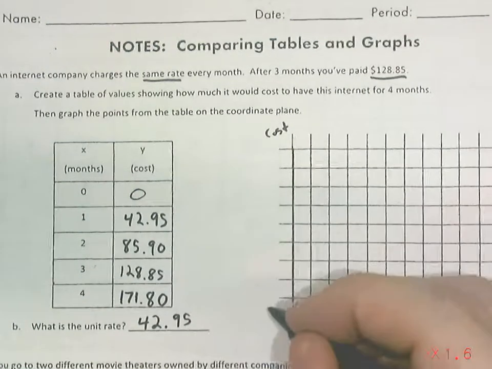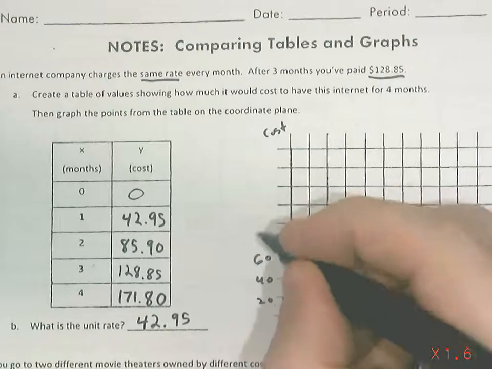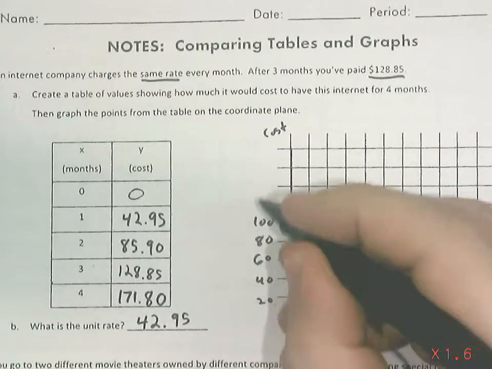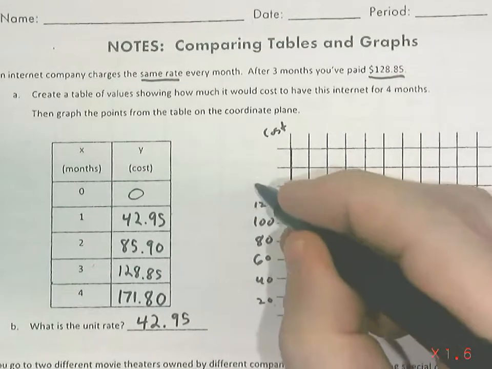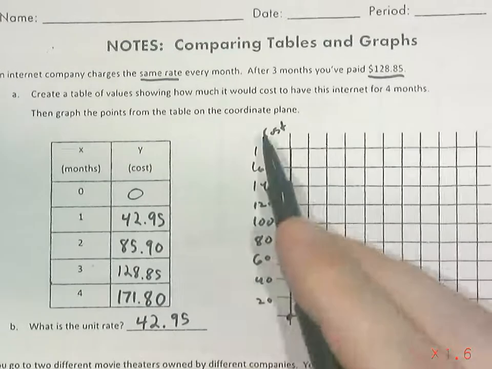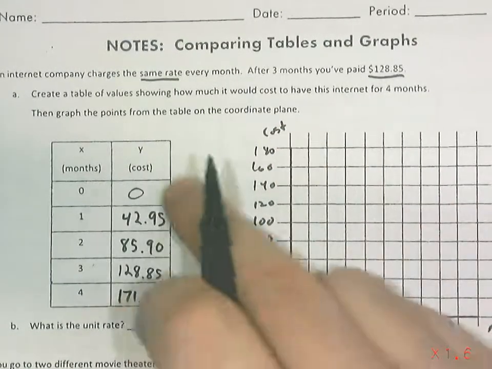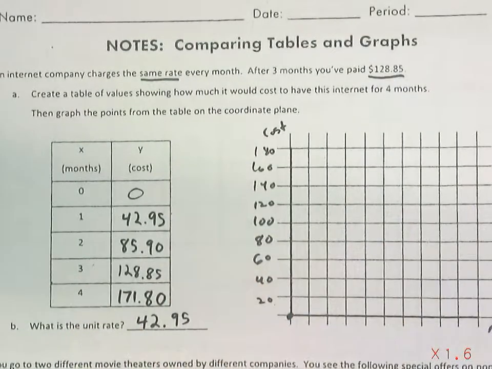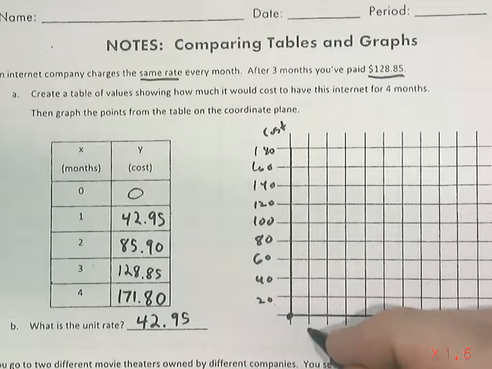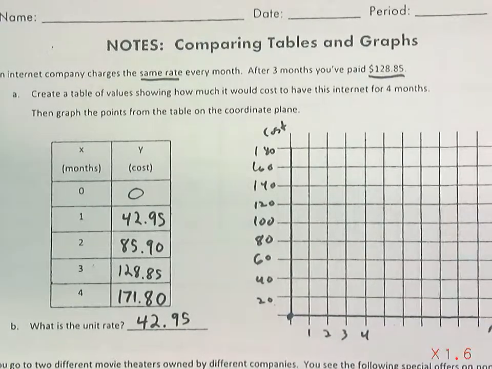Yeah, that should fit everything. So I'm going to go up by 20s. 20, 40, 60, 80, 100, 120, 140, 160, 180. And the reason I'm going up by 20s is I have to be able to fit everything on here. So I'm changing the scale on my graph. The months are just going by 1, so that should be fine. Just go by 1s on the month here.